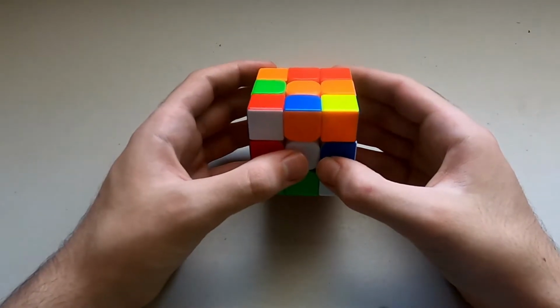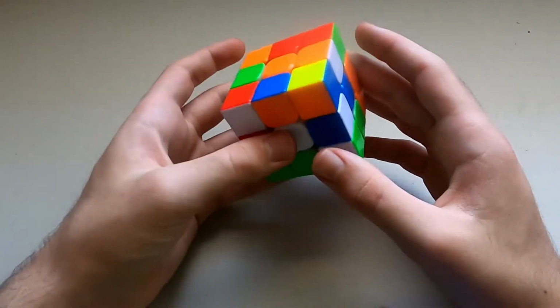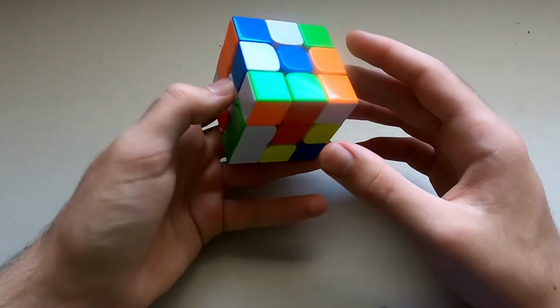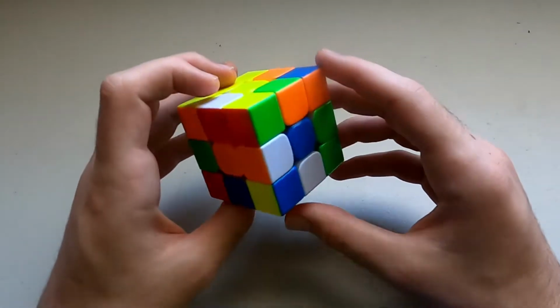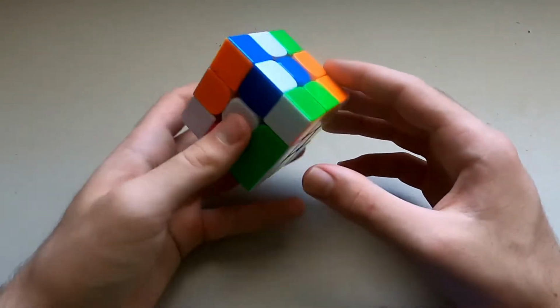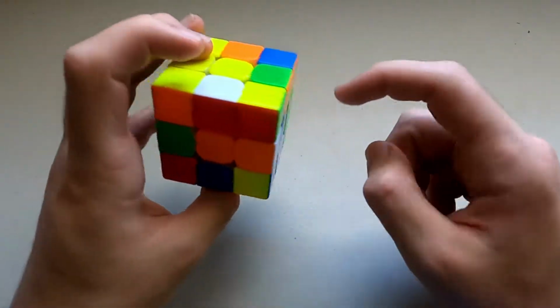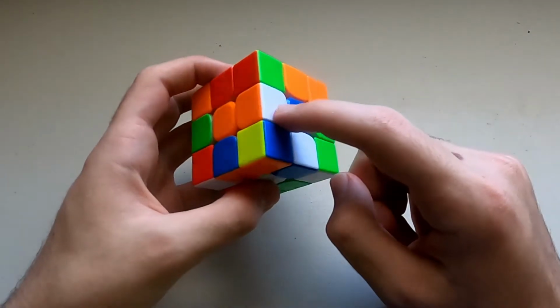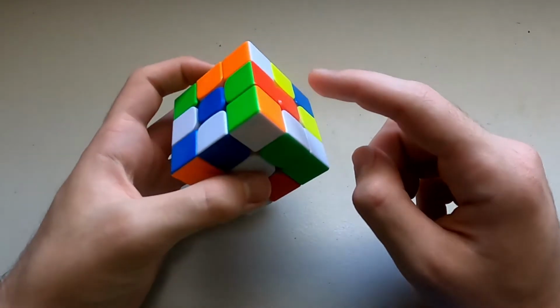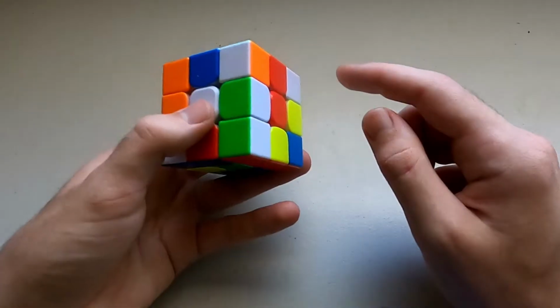So that was a 1504, pretty bad, but I had some trouble with inspection. So I'll show you the first block I did as well as a better first block. So I saw this pair right here, and this edge that can go with it, and then this edge. And I didn't really find the corner, as you'll see.